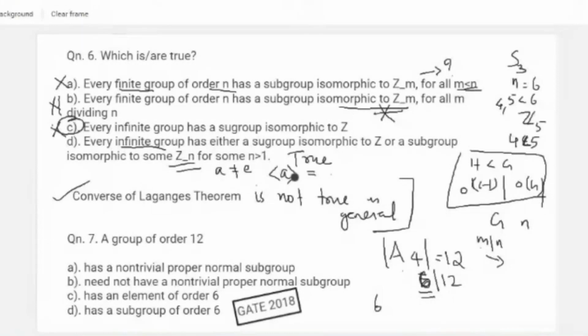If it is a finite cyclic group, it is isomorphic to some Zn. Or if it is not finite, all the a raised to n's are different, you will get the group isomorphic to Z. So you just take an element other than identity. What is the subgroup generated by it? Either it will be isomorphic to Z or it will be isomorphic to Zn for some n. So the option D is right.